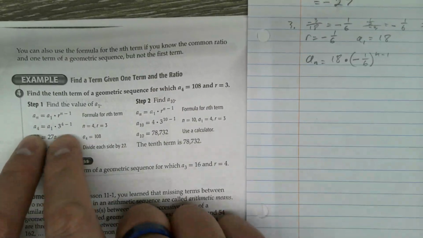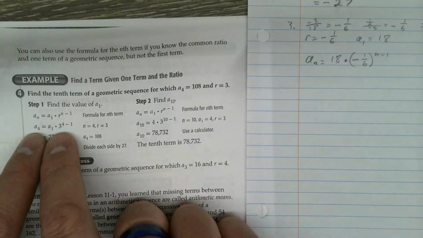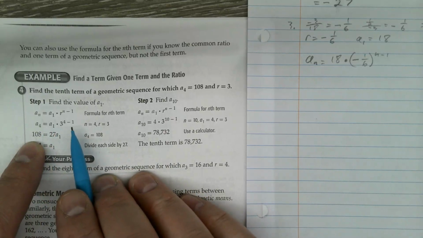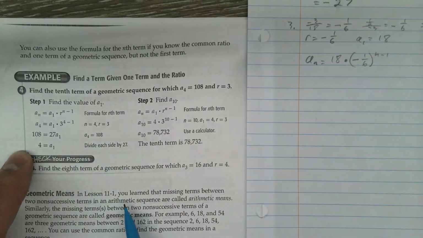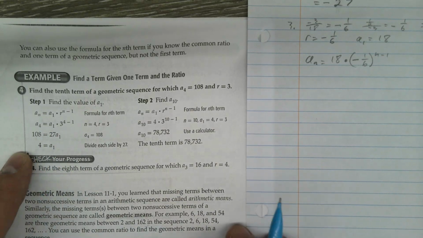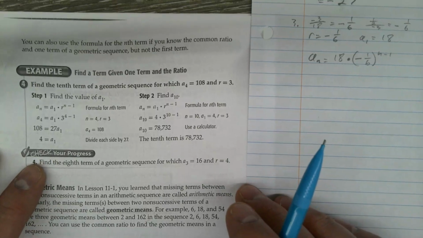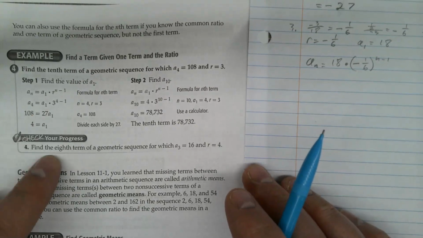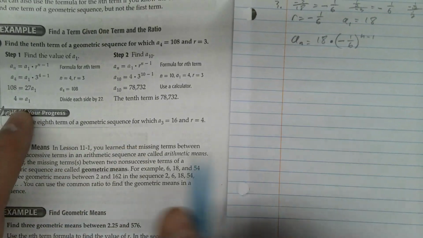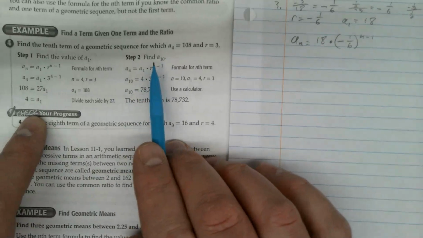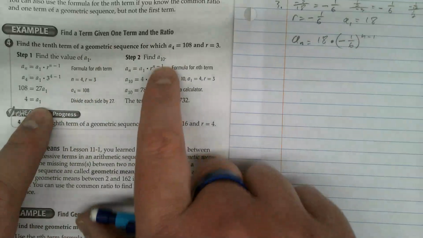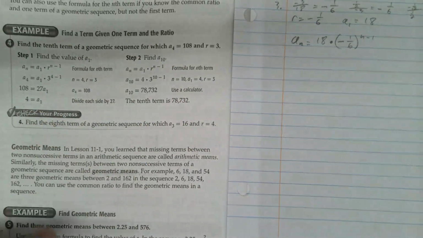We know our general formula. So we plug values into our general formula and then we just solve, right? Because we know the term we're given, we can just solve for our first term. Oh, so we were given the 4th term, and we had to find the first term. Then we have to find our 10th term. So we're going to do that here.